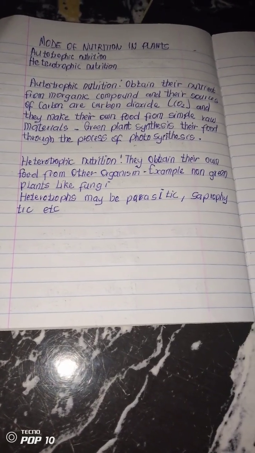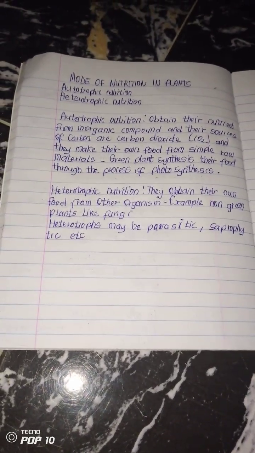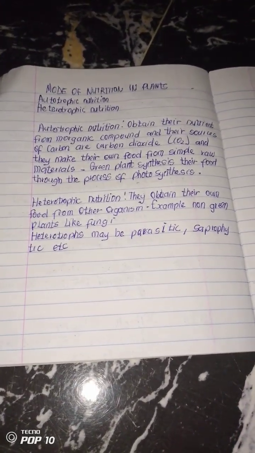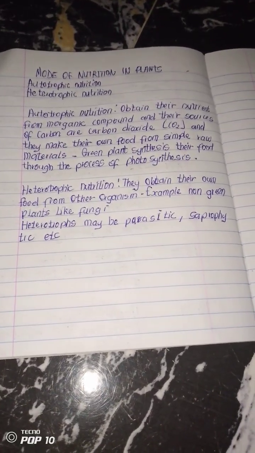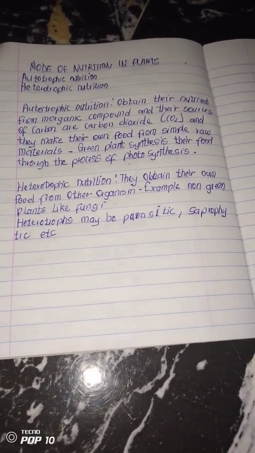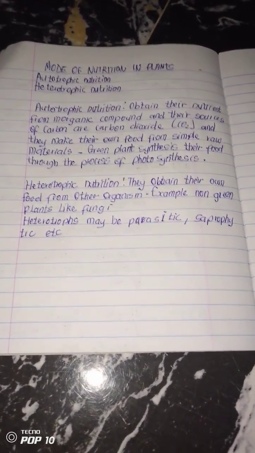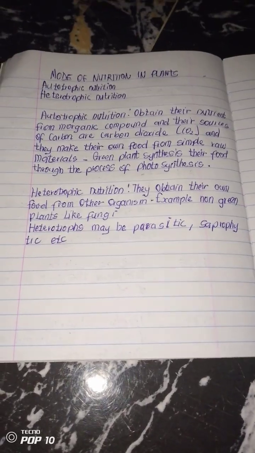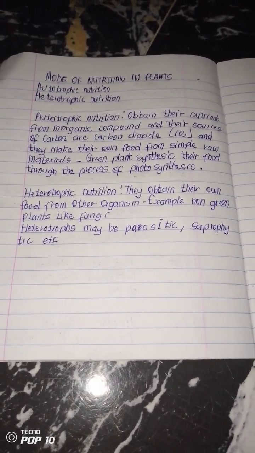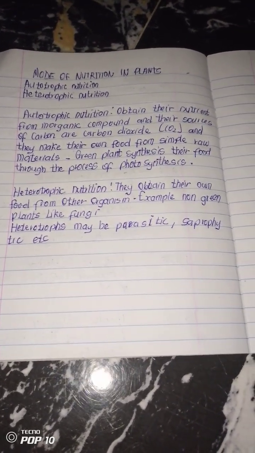So, heterotrophic nutrition. The heterotrophs obtain their food from other organisms; they depend on other organisms for food, and they are called the consumers. When you talk about heterotrophic nutrition, an organism obtains its food from other organisms, and they are dependent on another source, because without any other source they cannot live, unlike the autotrophic nutrition. Autotrophic nutrition, they obtain their nutrients from inorganic compounds. That is autotrophic nutrition.